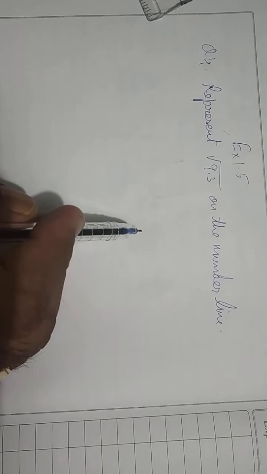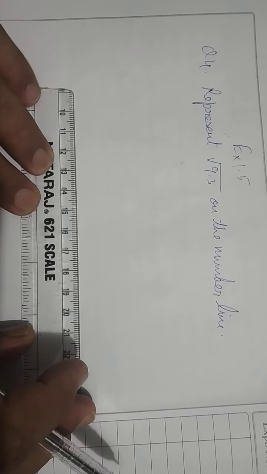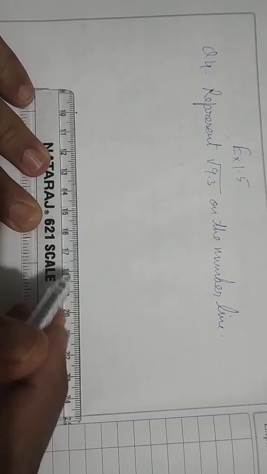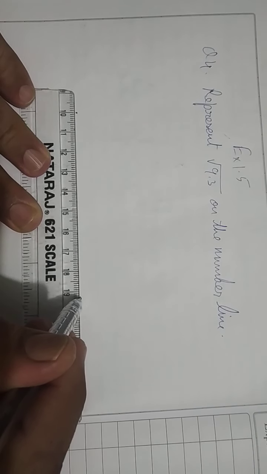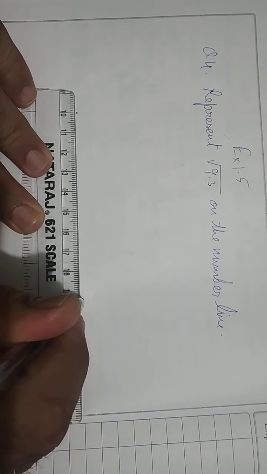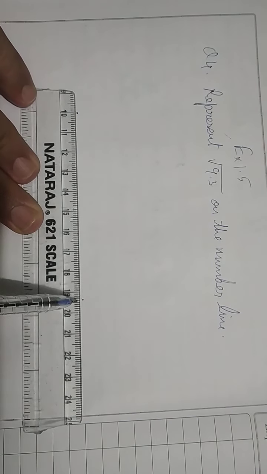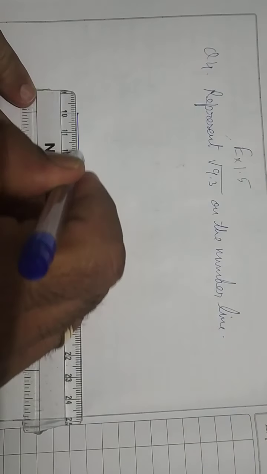Exercise 1.5 question 4. Represent root 9.3 on the number line. For this, first of all, we are going to draw a line equal to 9.3, from 10 to 19.3 I have taken here on this scale. So this is 9.3.